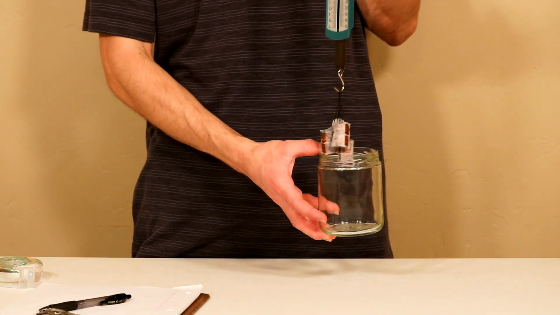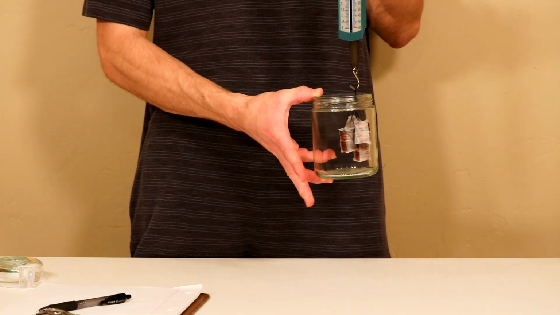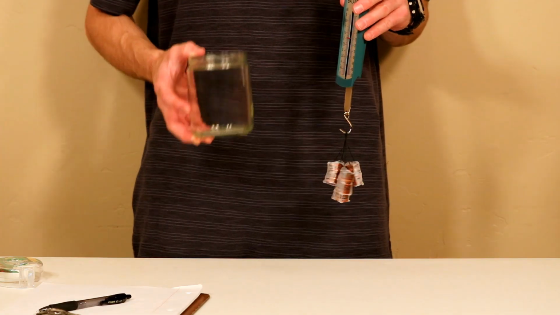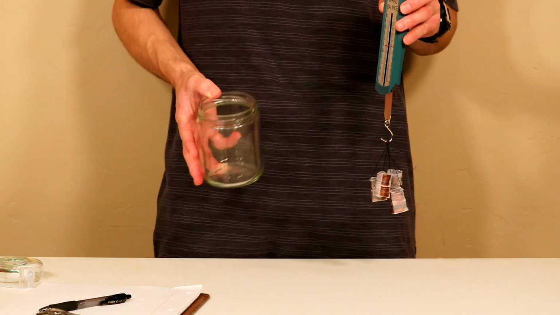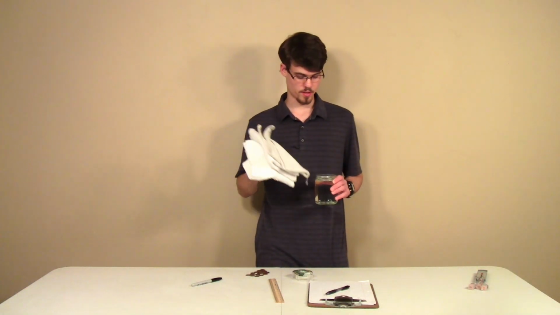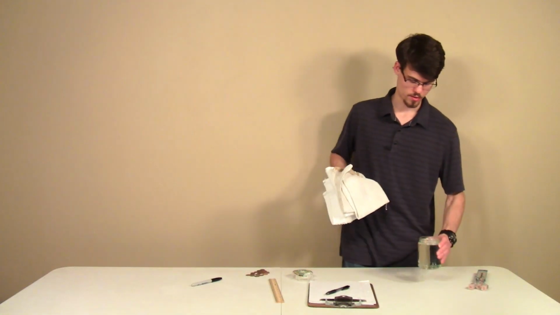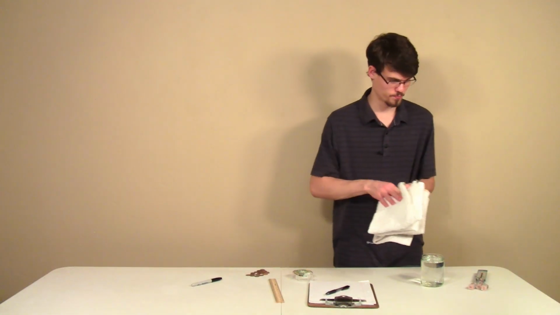So they need to be able to sit below the water surface and not touch the sides of the jar or the bottom of the jar. So just a second, I'm going to go fill this with water and I'll be right back. Along with your water, make sure that you have some towels. This is likely to make a mess or drip or something, so just have these handy so that you can dry things off as you go.